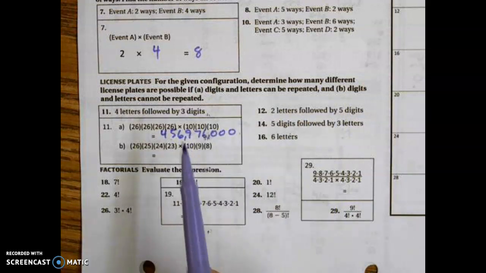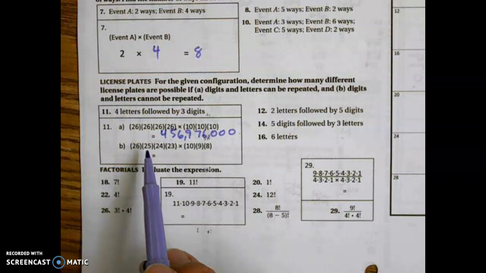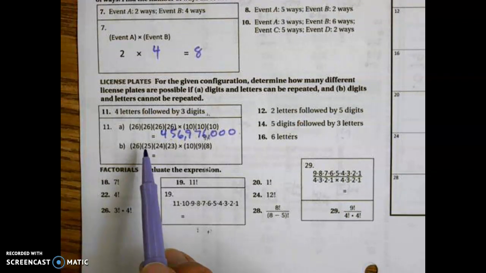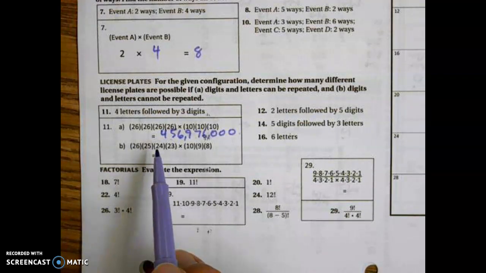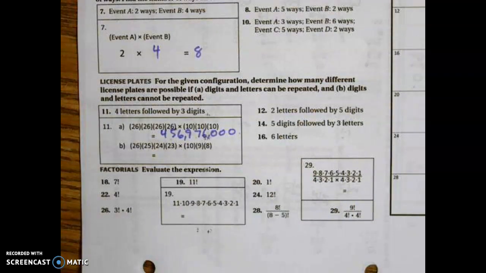So part B, there are 26 letters, but in the second spot, how many letters are possible? 25. Why? Because one of the letters is gone. So if in my first spot I picked T, I can't have T in my second spot. Does that make sense? And if I picked T-O, I can't have T-O in my third spot. Make sense?